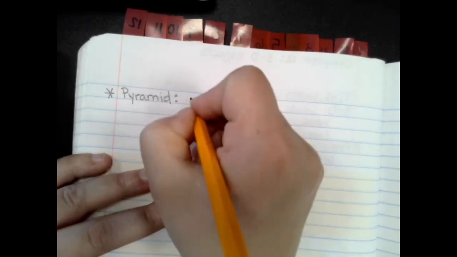There's going to be 4 pyramids. All right, pyramid is one base.